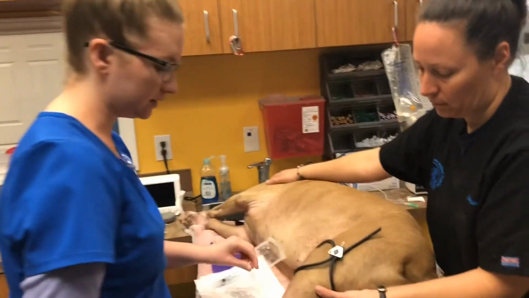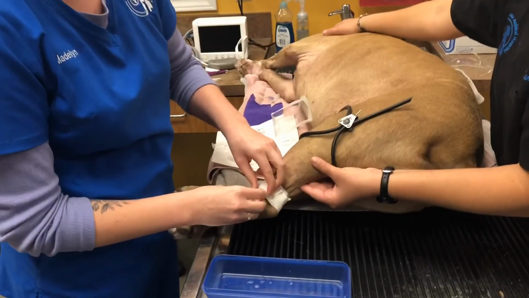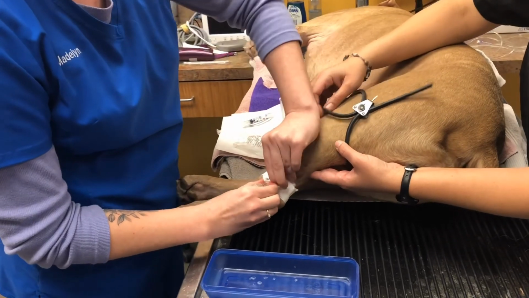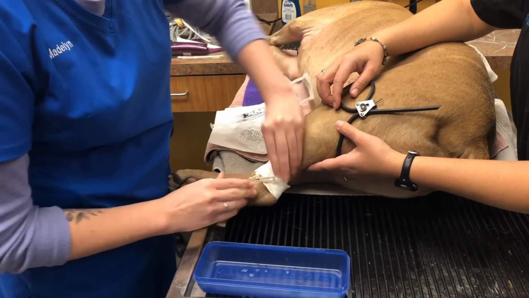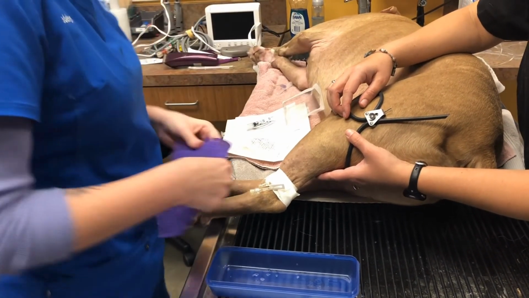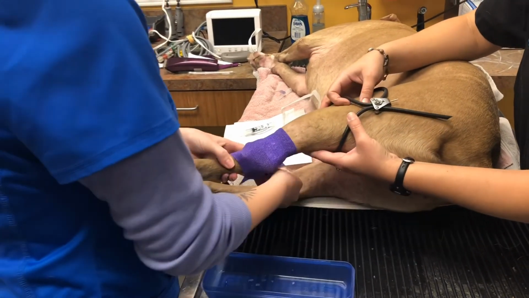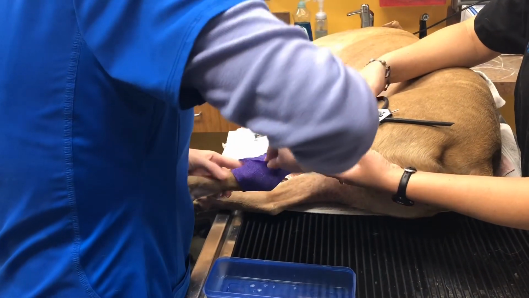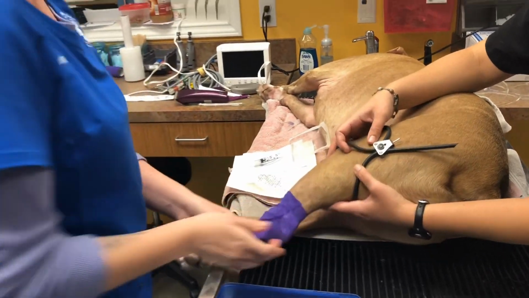I can flush it through. It's patent, so I'll take my flush off. And then apply my male adapter plug. Then close off our line until it's ready to use. We'll also cover it with a piece of vet wrap until it's ready to keep it as clean as we can. Okay. And that's it.